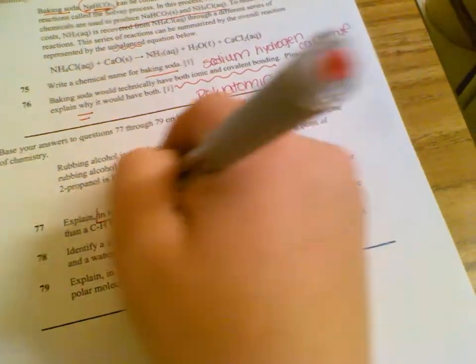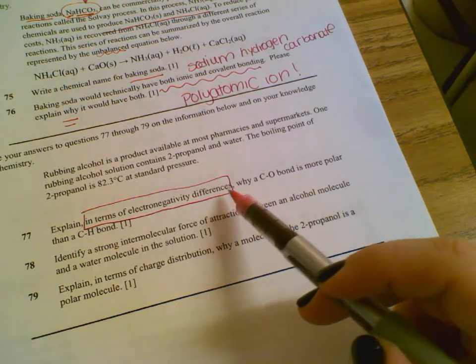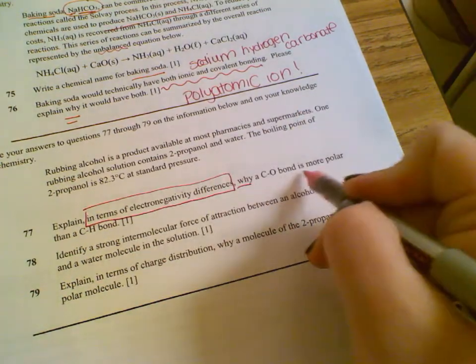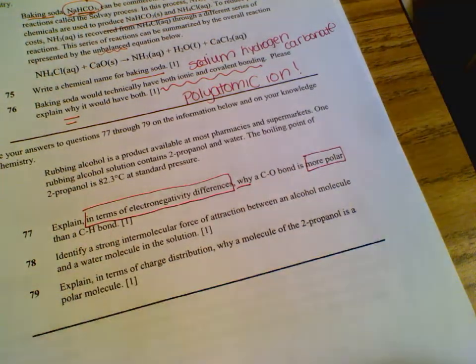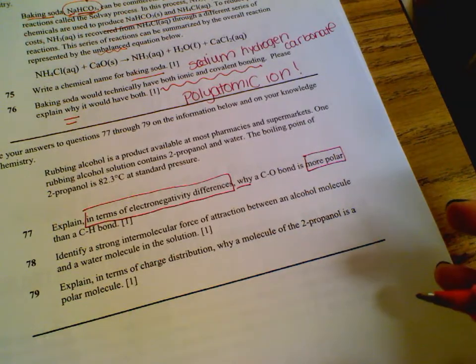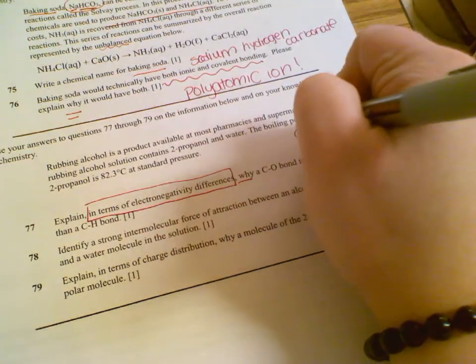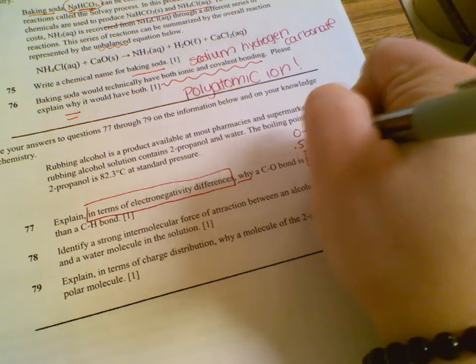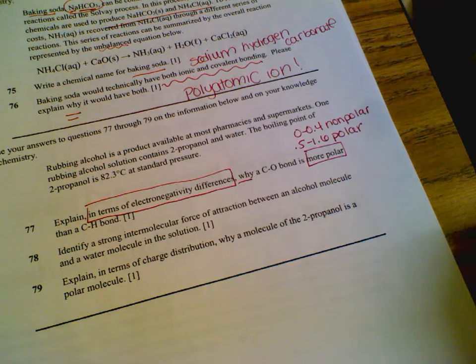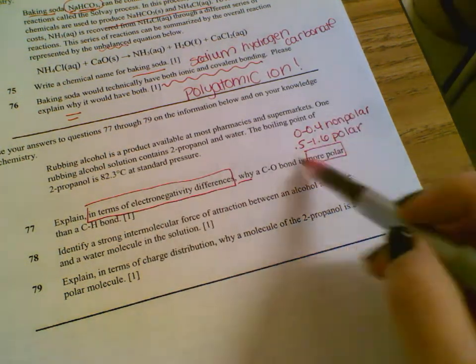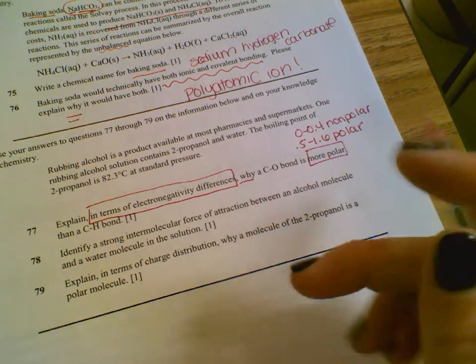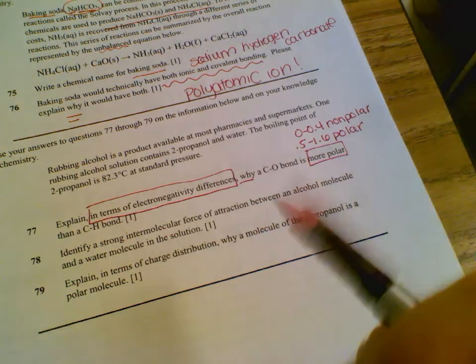77, explain, in terms of electronegativity differences, why a CO bond is more polar than a CH bond. Really important. We've got to start drawing our eyes to that. Well, I know you know how to look up the electronegativity values. I know you know if the difference goes between 0 and 0.4, it's nonpolar. If it goes between 0.5 and 1.6, it would be polar. But they're talking about the electronegativity difference. So if you actually figure this out, I need you to compare both of them. Easier would be anytime it says in terms of that, well, it either has a larger electronegativity difference or a smaller one. That's always the answer.